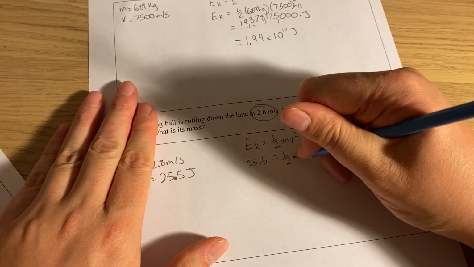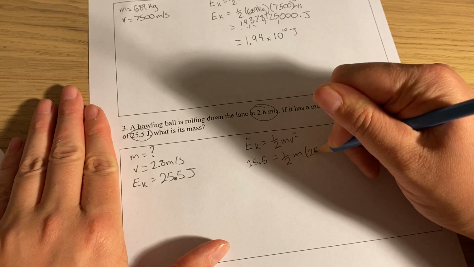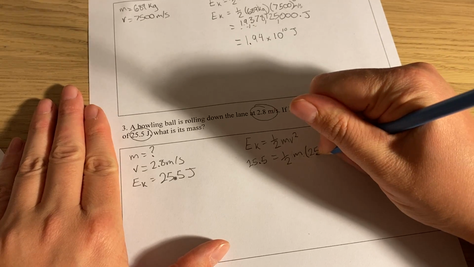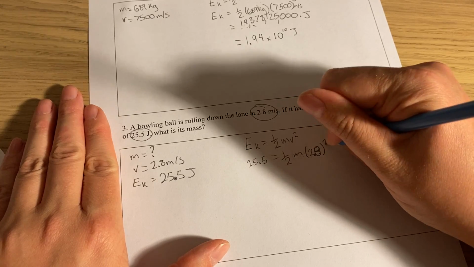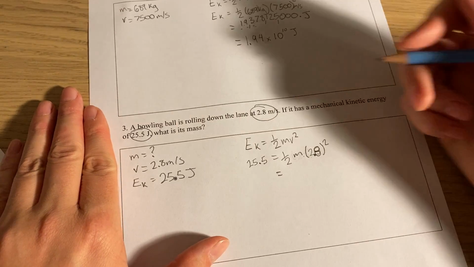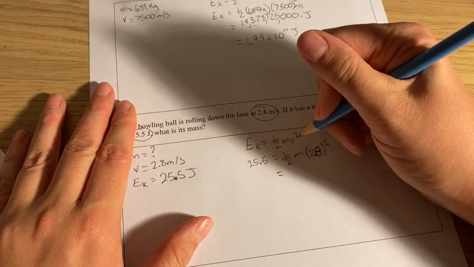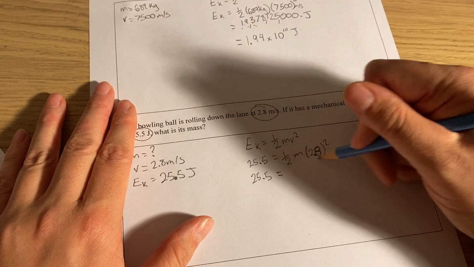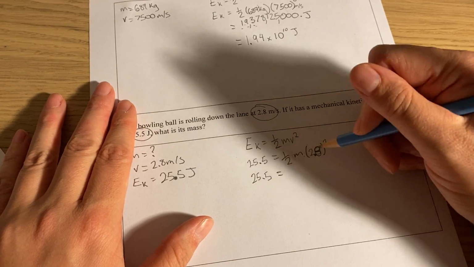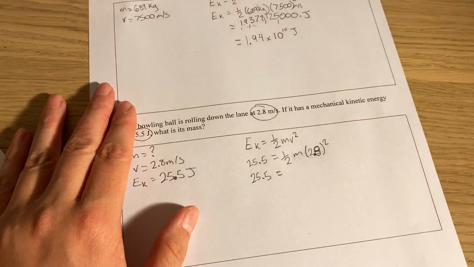I hope you all screamed at your computer screen. Okay, the velocity is 2.8 squared. Okay, so now we got to rearrange this just like in math class. Woohoo! So first I'm going to do the operations here on this side. So I've got 1/2 times 2.8 squared. So I'm going to grab my calculator.